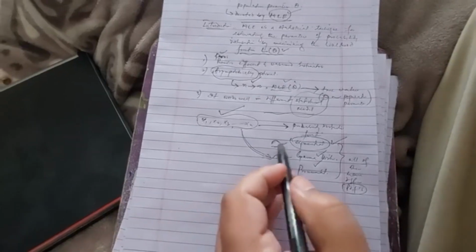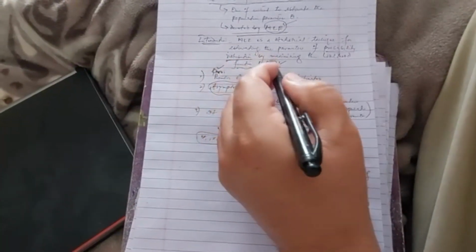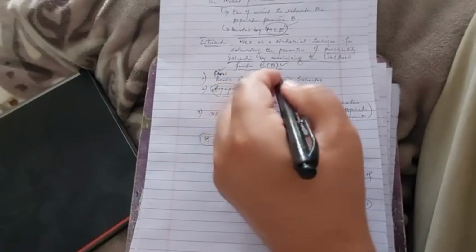So it can tackle a variety of different statistical models, and works fine with estimating theta bar, which is the true representation of the population parameter theta. So the maximum likelihood estimator is a statistical technique for estimating the parameter of a probability distribution by maximizing the likelihood function, capital L of theta.